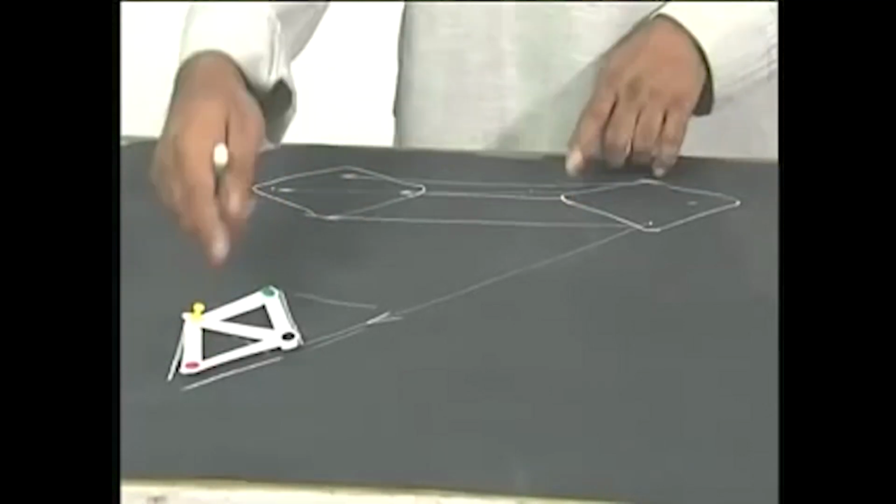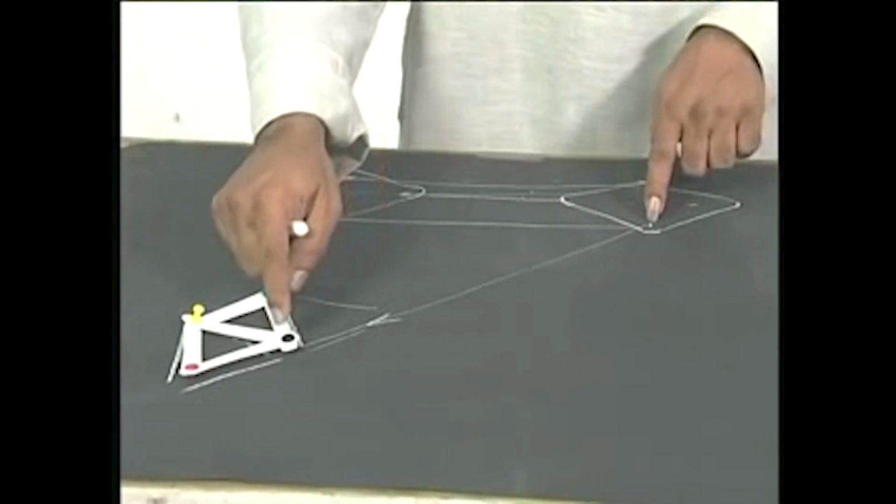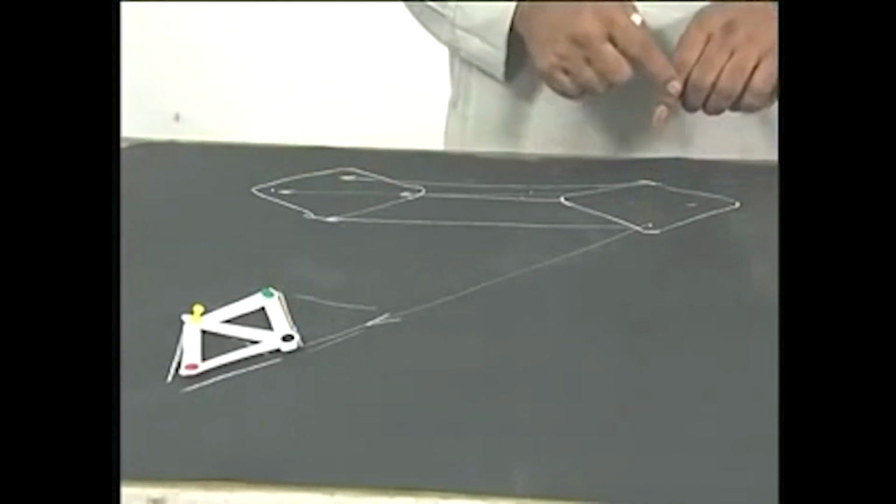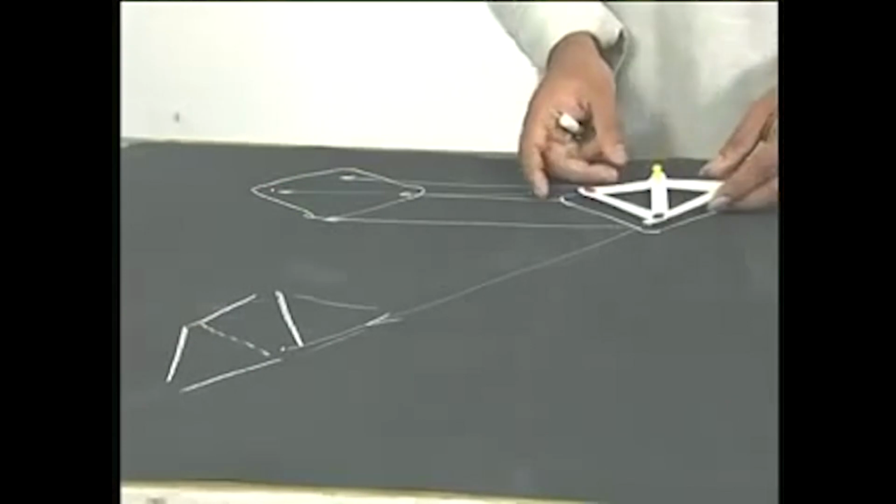The motion of it seems to be completely different from the motion of this particular black point. So, I need to find out how to describe motion of every point of the rigid body. How do I do that? It is very simple.